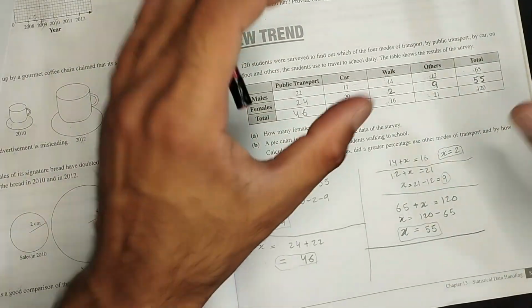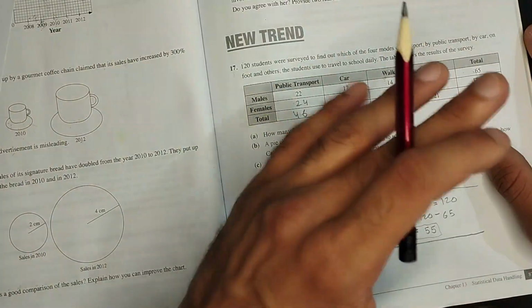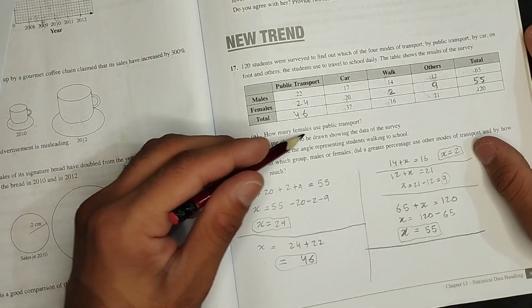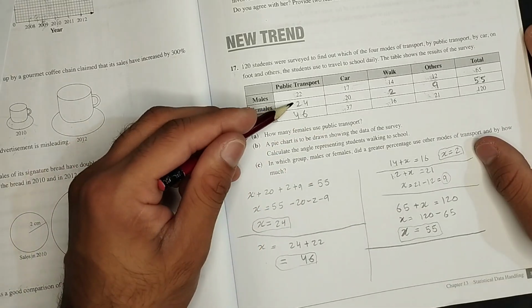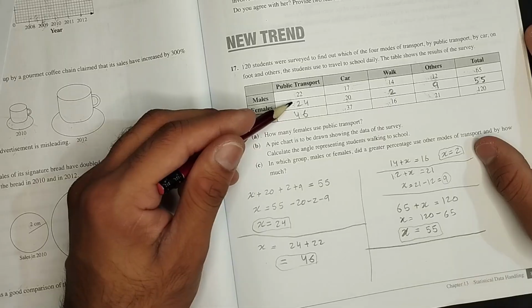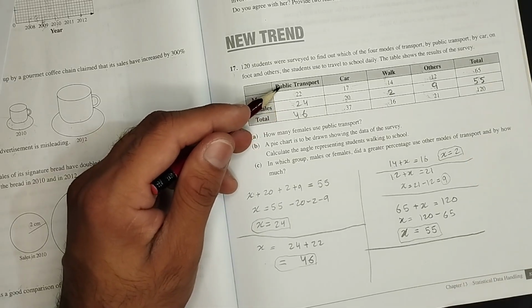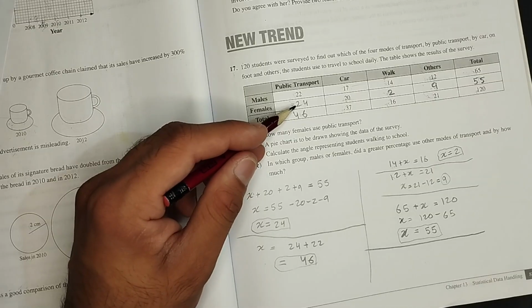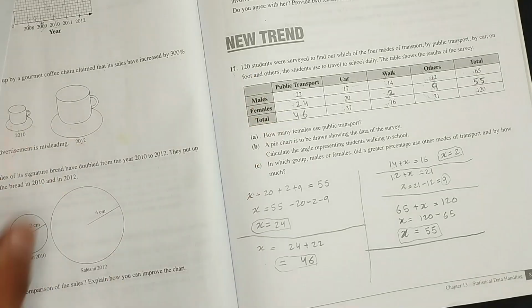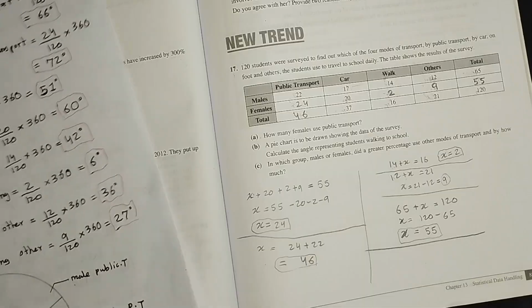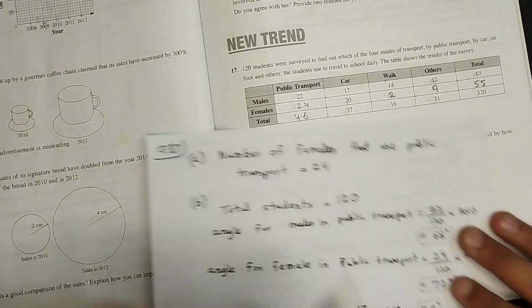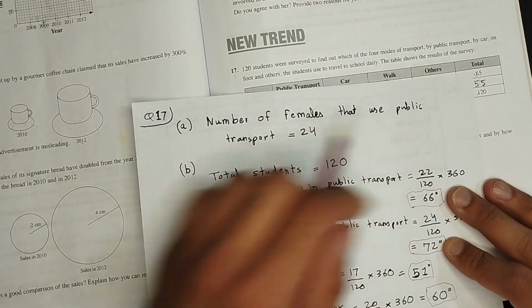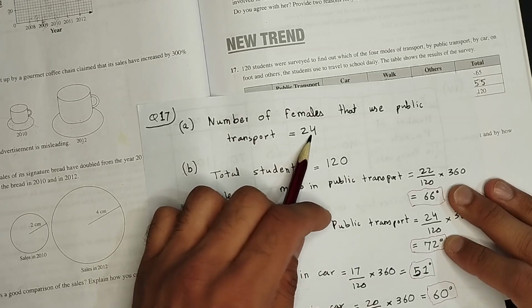Now the table is complete. All the information that we need is complete. The first question, how many females use public transport? You can see it's 24. That's simply your answer. Nothing more, nothing complicated. It's 24. Okay. Then we have, wait a second. Yeah. Wrote it here like this. The number of females that use public transport is going to be equal to 24.